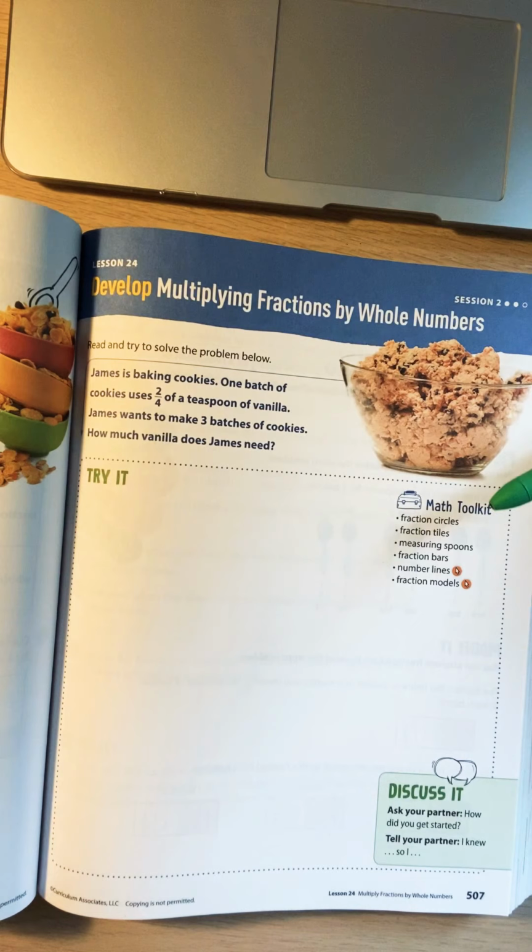Hi guys, this is the video for lesson 24, session 2, and it begins on page 507. So this is just day 2 of multiplying fractions by whole numbers. Remember, this lesson is only 3 days, so only one more after this. Alright, let's read our blue problem there about cookies.